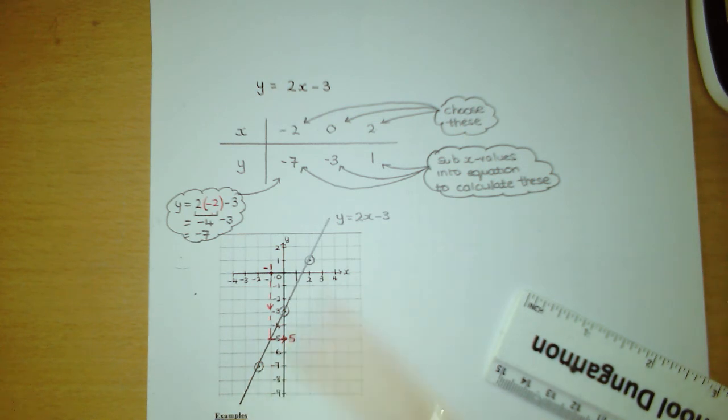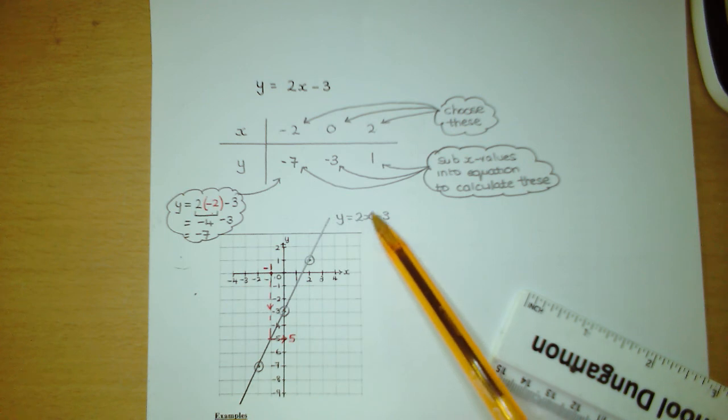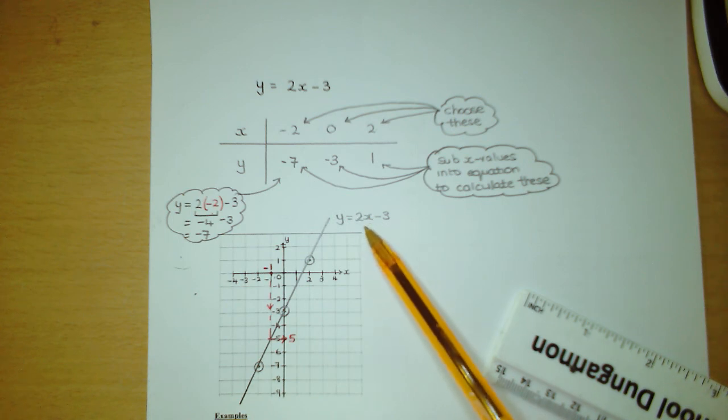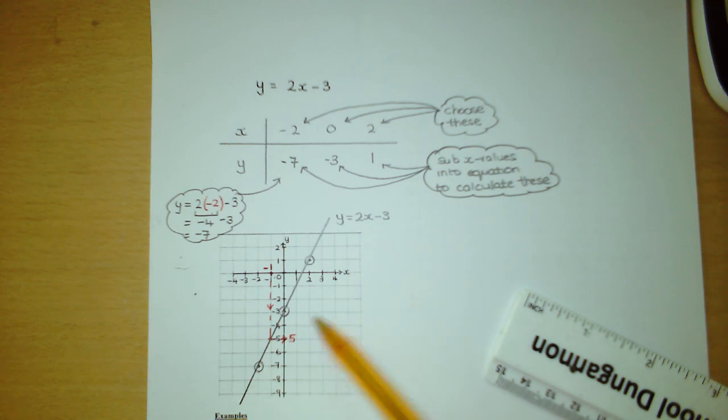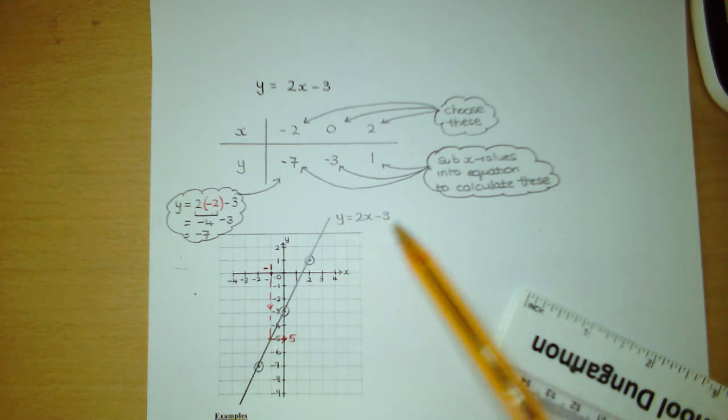Now, that's one way you could work out the y value when you know the x value, or the other way is you could just sub the x value into the equation. So if we sub x as -1 in here, we're going to get 2 multiplied by -1 is going to give you -2, and then subtract 3, you're going to get -5. So you can either use the straight line to calculate a y value, or you can just use the linear equation itself to calculate the y value.